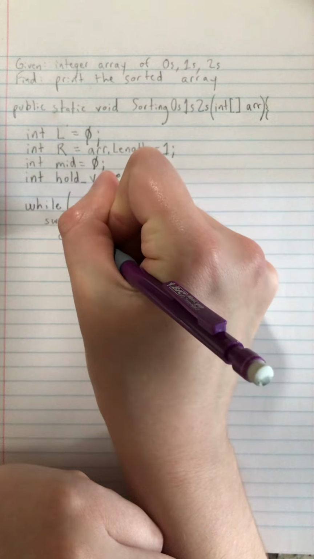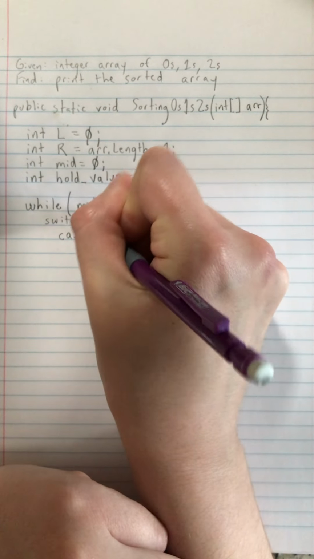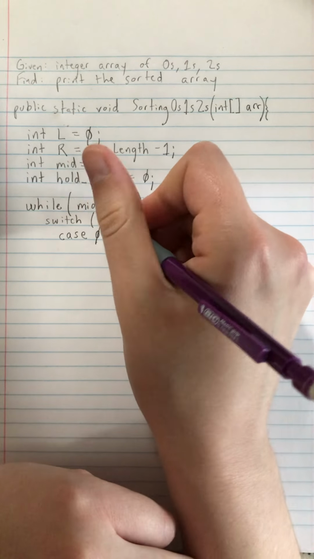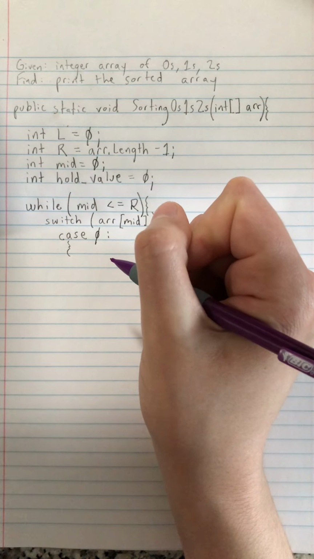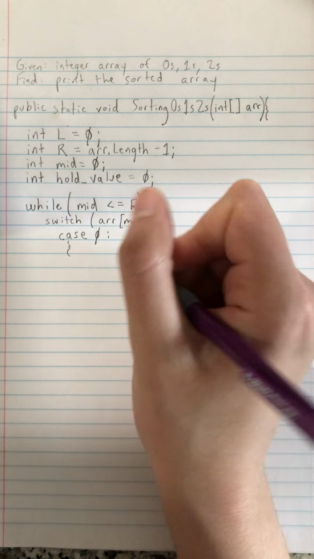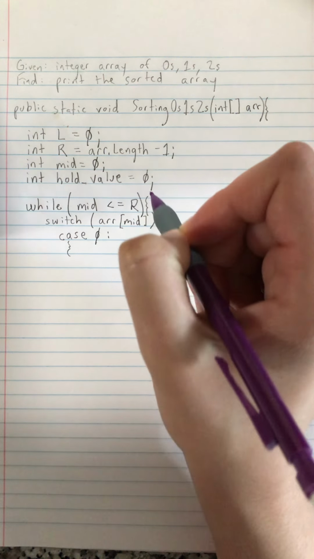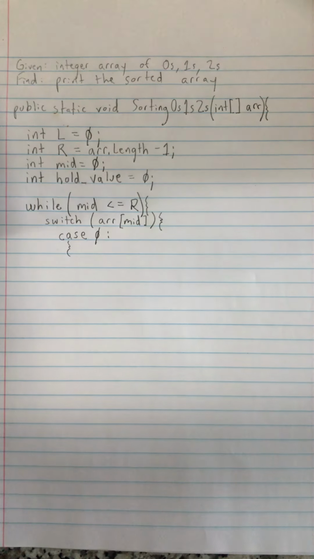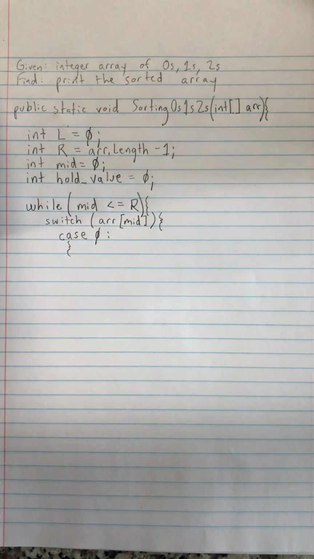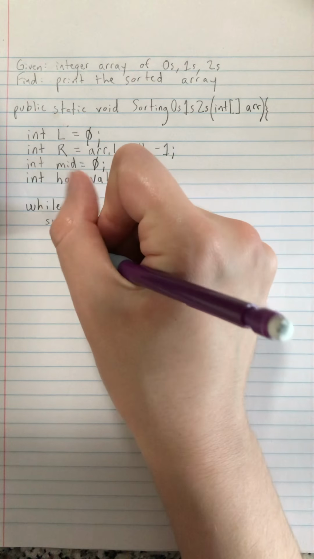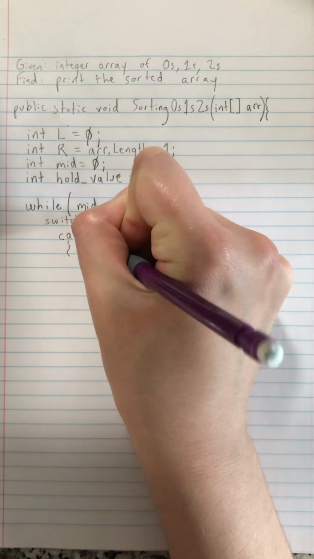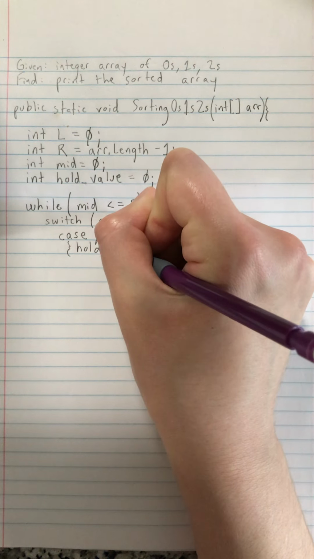So in our case 0, when we're going through this array and the value we find at array of mid is 0, we're going to throw it to the left and put the element that was in that spot into the middle. So we'll store array of L in hold value.